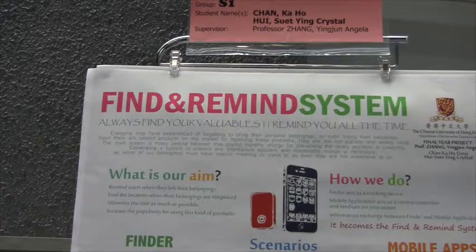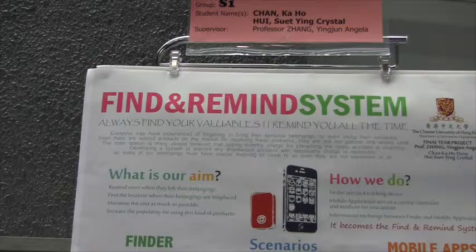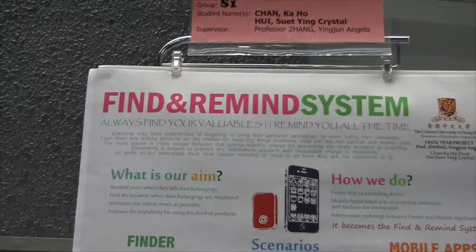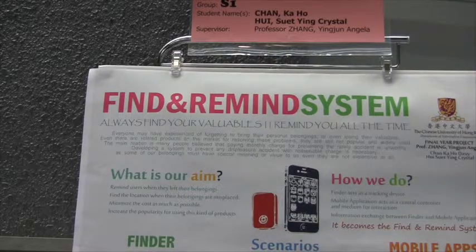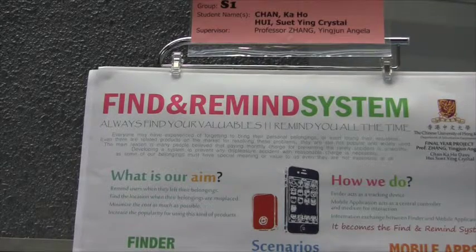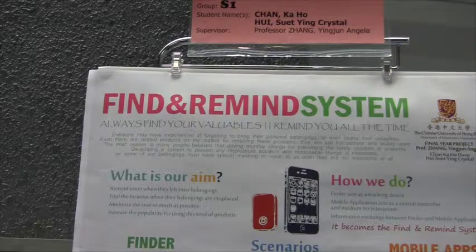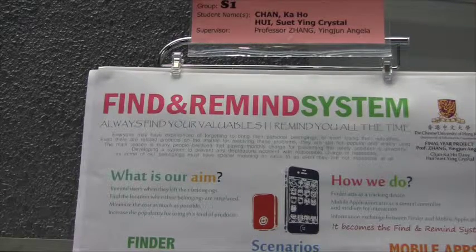Our supervisor is Professor Angela, and our topic is the Find and Remind system. Why would we like to develop this kind of system? Because nowadays there are lots of people who may have experience of forgetting to bring their personal belongings or even losing their valuables. As a result, we would like to develop a Find and Remind system.